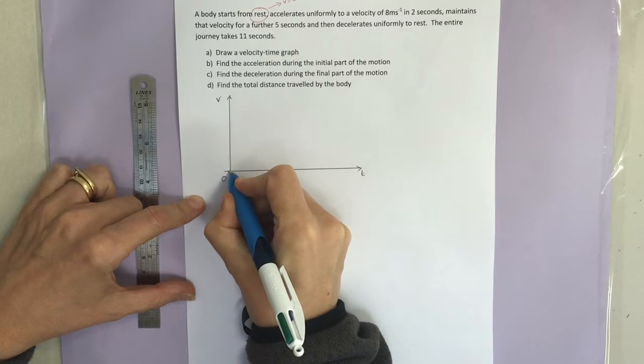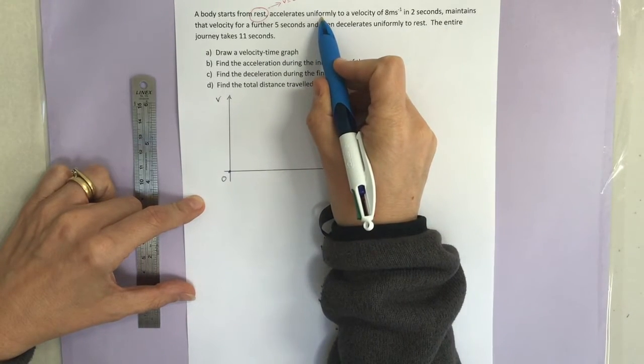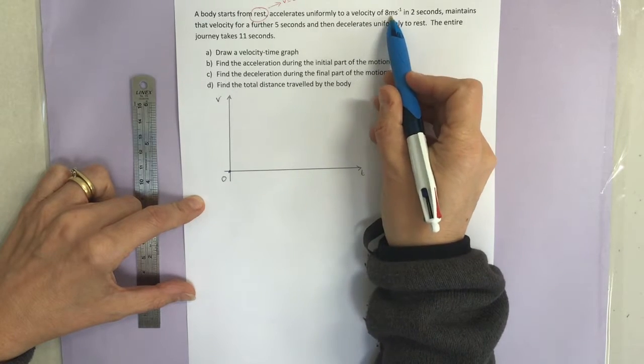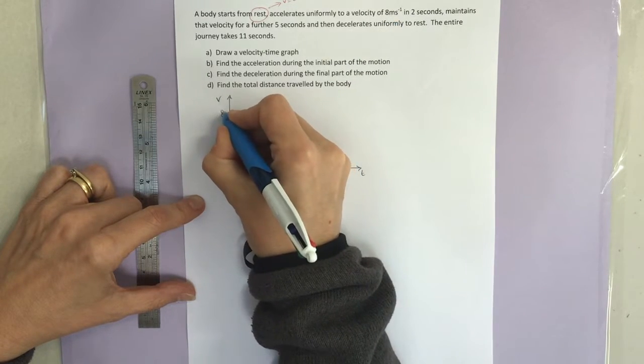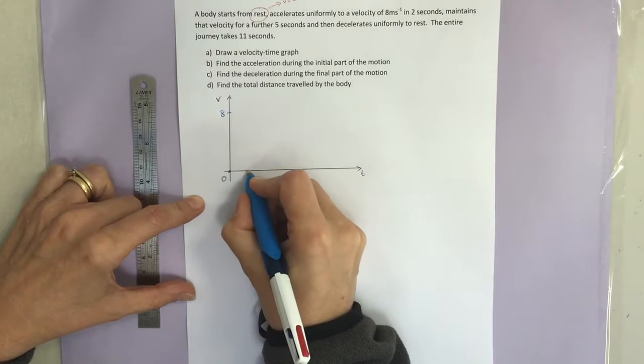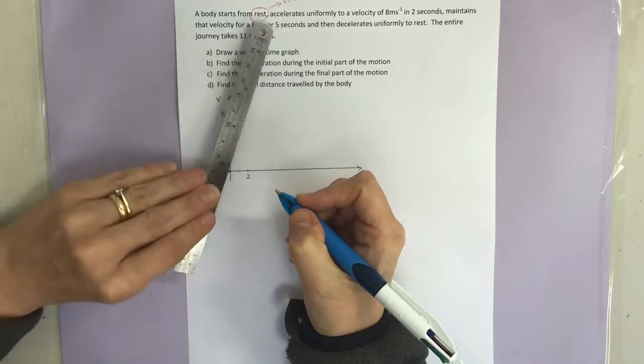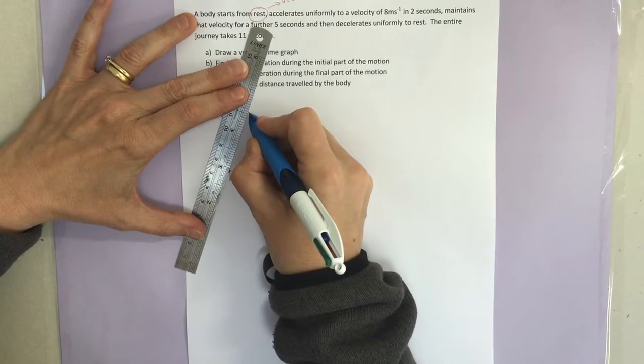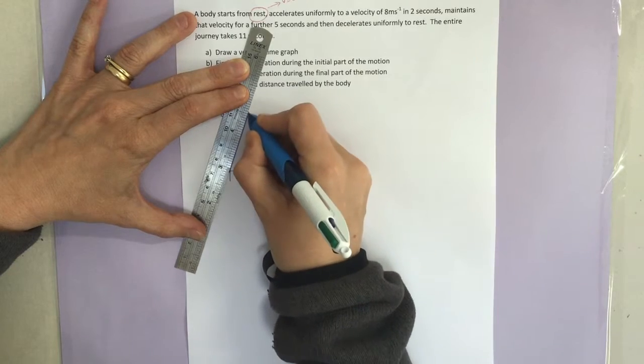Accelerates uniformly, so constant acceleration, the gradient's going to be a straight line here to a velocity of 8 meters per second, and that takes 2 seconds. So there's our first part of our journey on our velocity time graph.